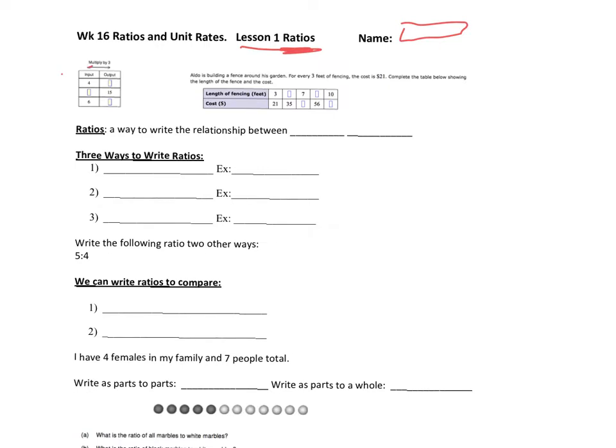To go from input to output this way, we're multiplying by 3. So to go this way, 4 times 3 is 12. 6 times 3 is 18. The opposite of multiply, if we're going the opposite direction, is to divide. All right, these are ratios. 4 to 12 is the same as 5 to 15, is the same as 6 to 18. Same ratios.